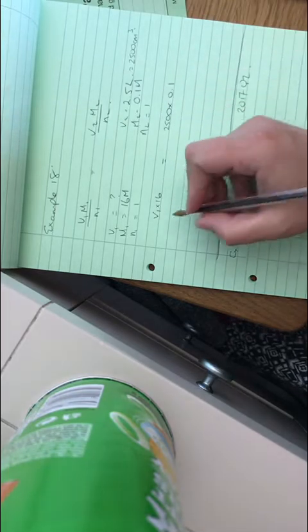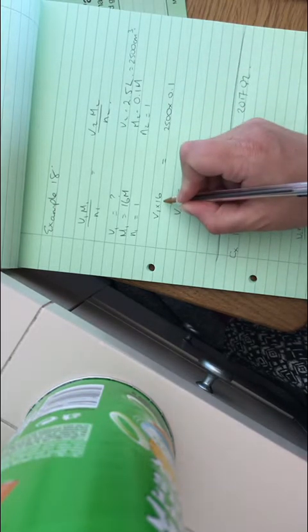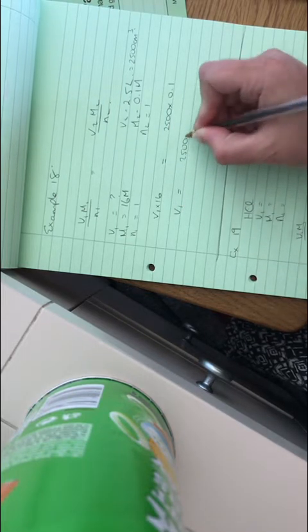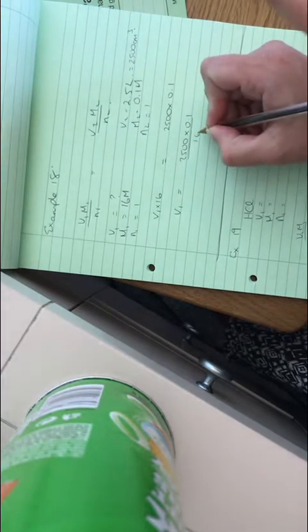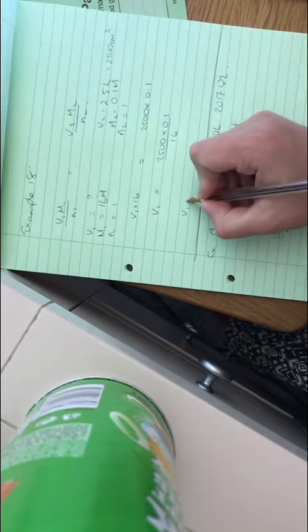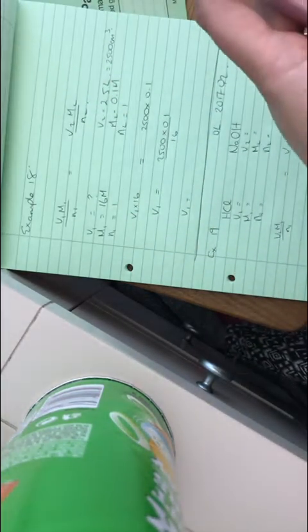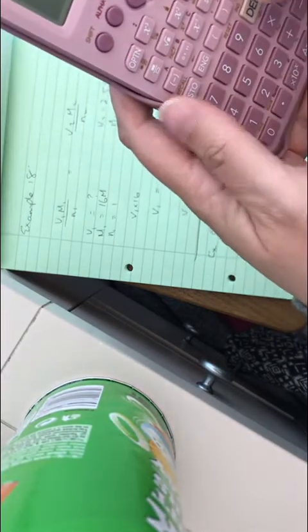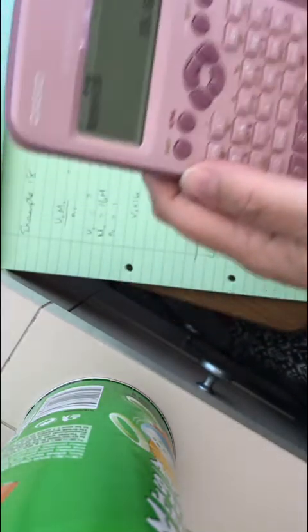Okay. We then want the V on its own, so to move the 16 we say, what's the 16 doing? It's multiplying. What's the opposite to multiplying? It's dividing. So it's 2,500 multiplied by 0.1 and divide the whole thing by 16. And that's going to get you a volume of 15.625 centimetres cubed.